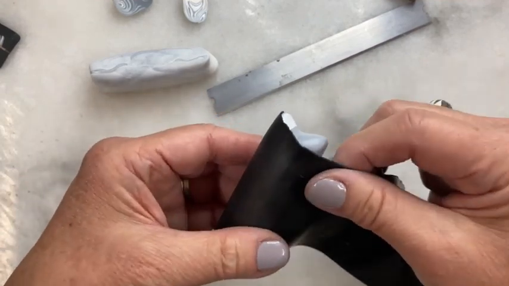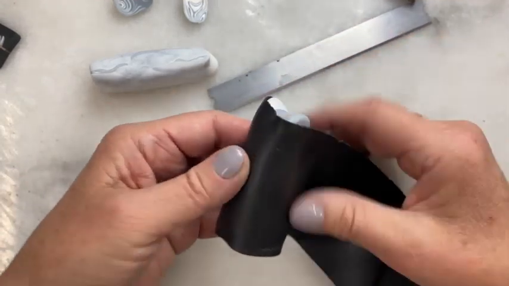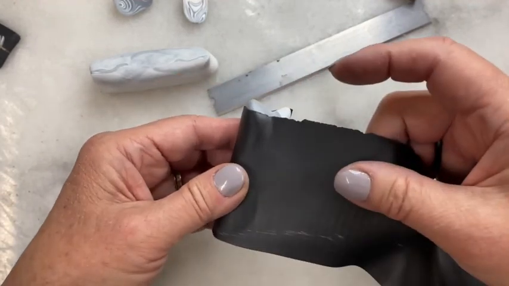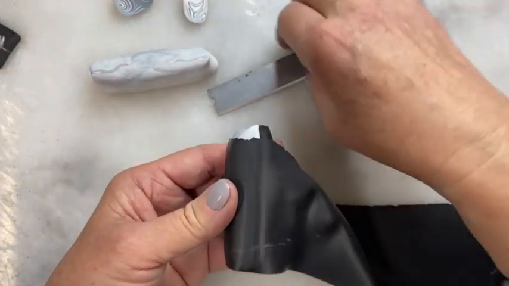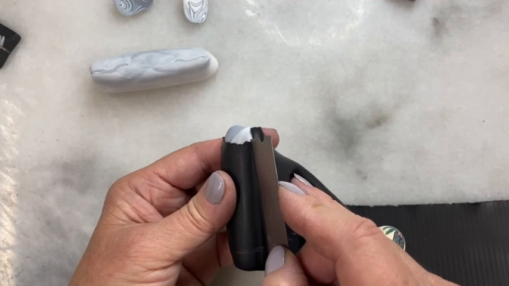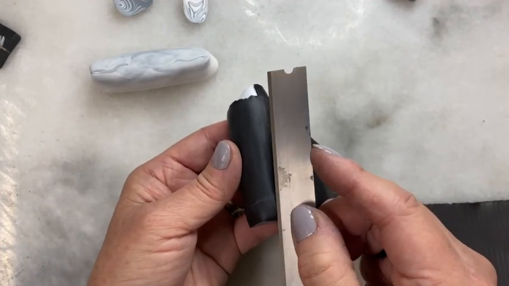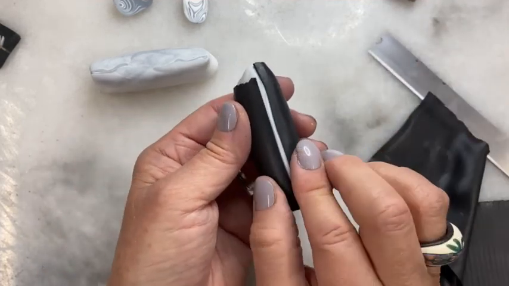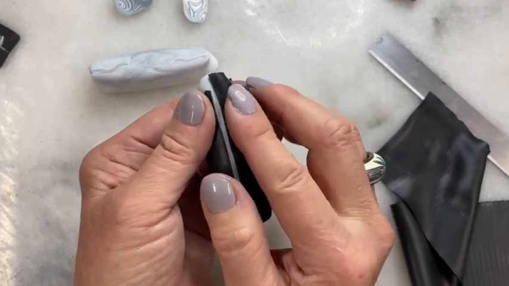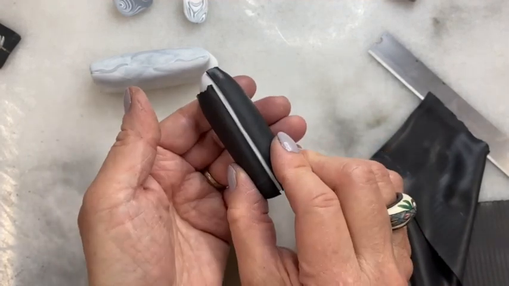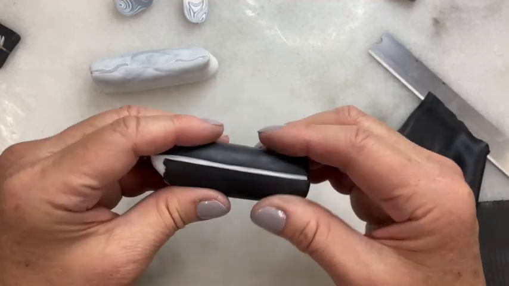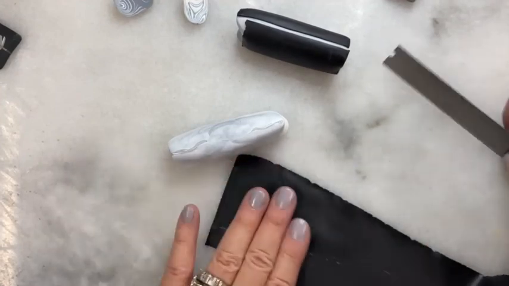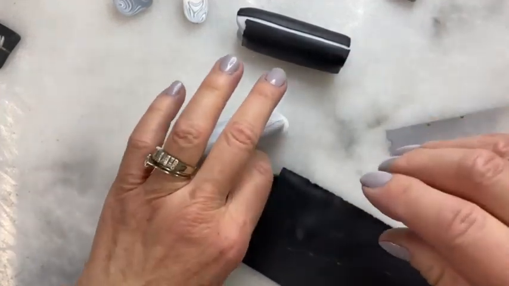And I'm going to wrap around. And I'm going to cut, leaving a space like so. Now that may look like a big space. It's not going to matter once we put the cane together. All right, let's repeat. Do this again. Start with a nice straight line.